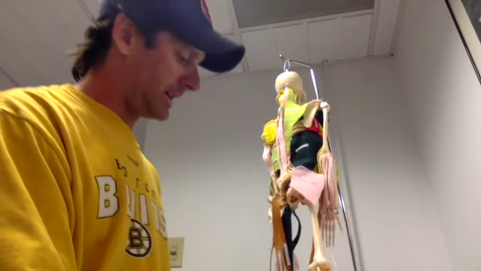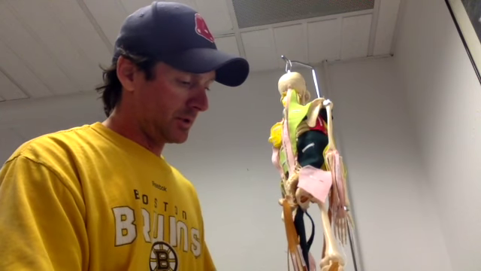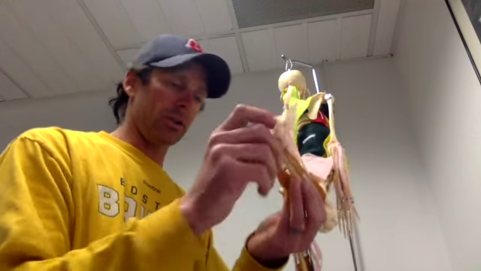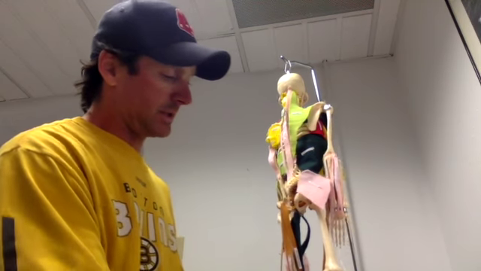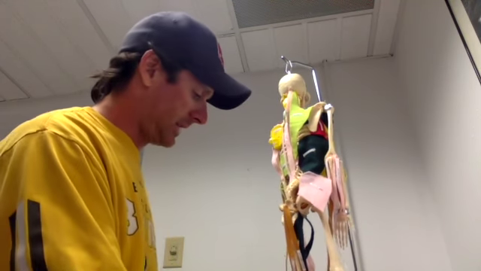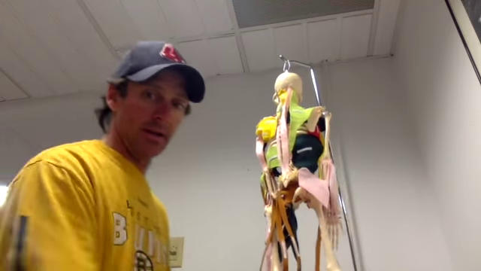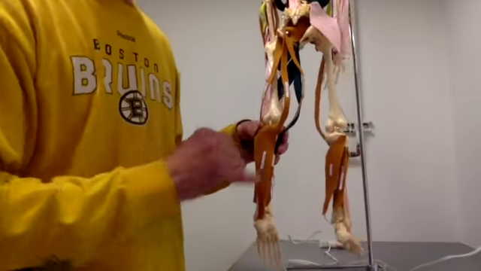We're going to start deep to superficial here with some of the major muscles that are involved in the plantar flexion of the foot. The deep portion, we've got the tibialis posterius, and then over that you've got the soleus, and then over that we've got the gastrocnemius.